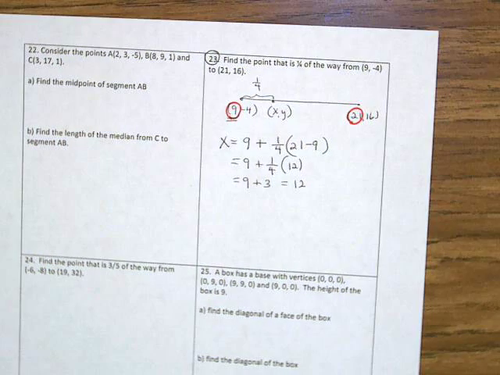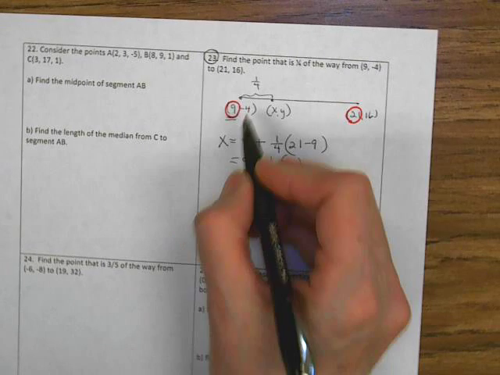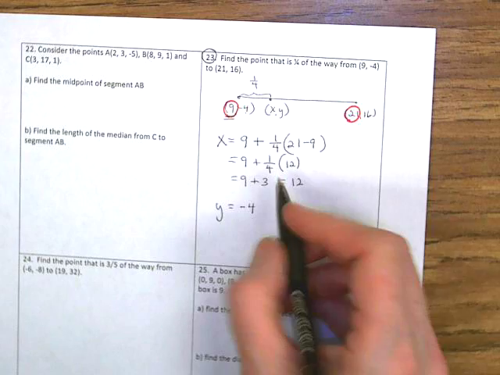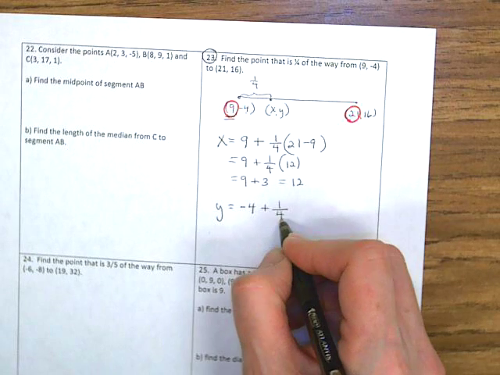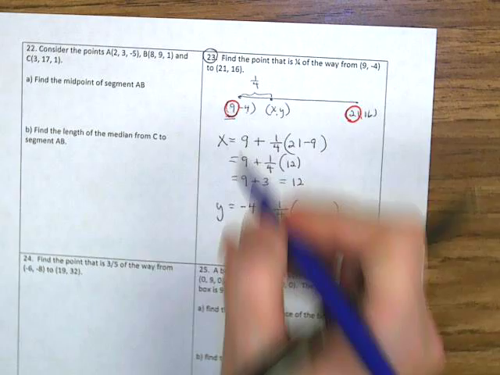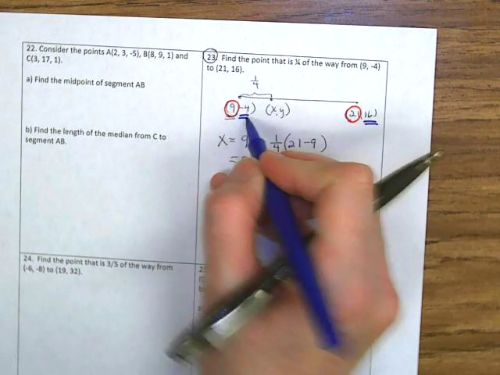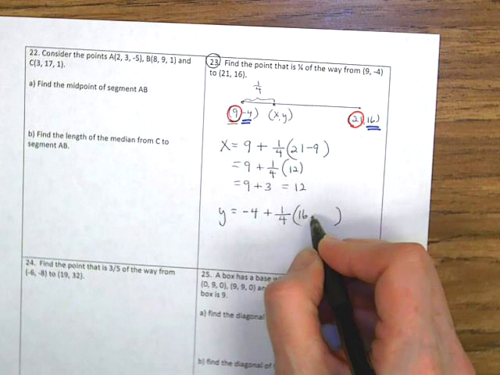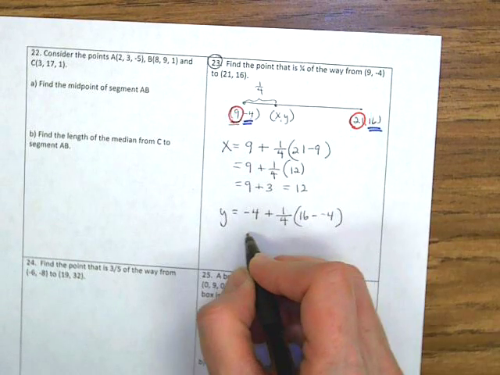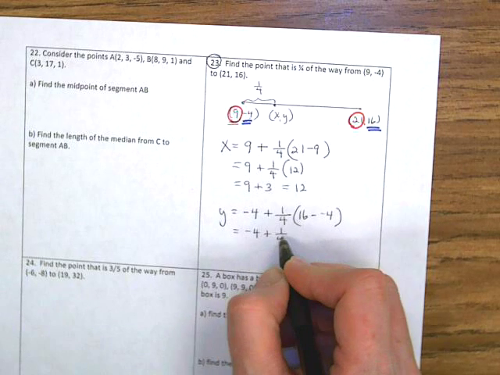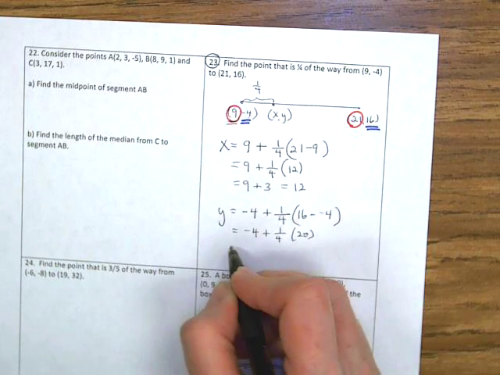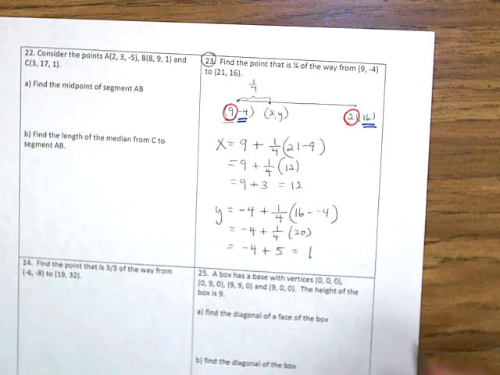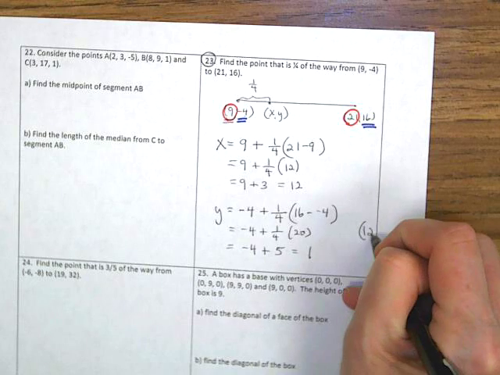Similarly, to find the y value, I take the starting y coordinate, which is -4. This is the point I'm leaving from. And then I'm going to add 1/4 of the y distance. The y distance is represented by the y coordinates. That's right minus left. So I'm going to do 16 minus -4. So that's -4 plus 1/4 of 20. 1/4 of 20 is 5, so that comes out to be 1. So my point is 12, 1.